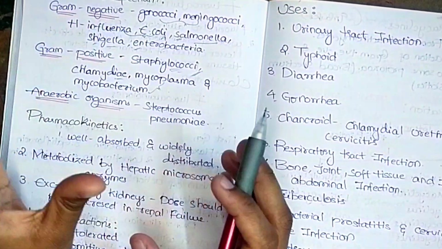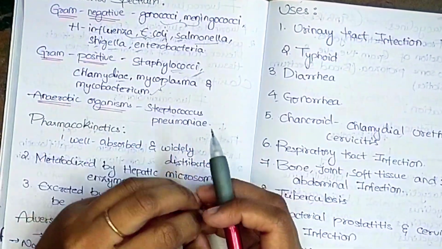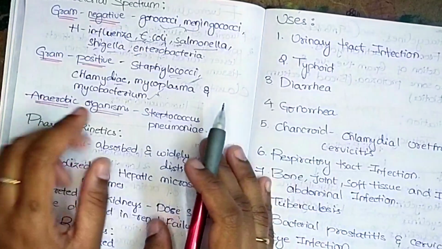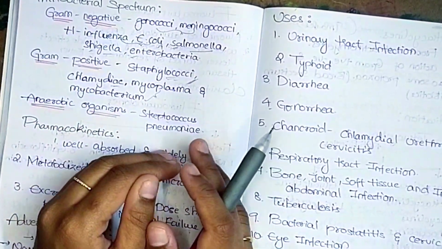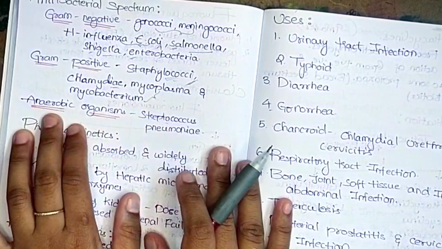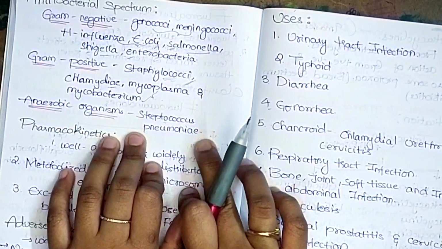So what is the gram-positive bacteria which is present in the antibacterial spectrum of fluoroquinolones? It is Staphylococci, Chlamydia, Mycobacterium and Mycoplasma. So anaerobic organisms are Streptococcus and pneumonia.